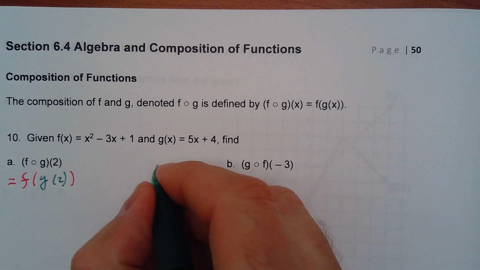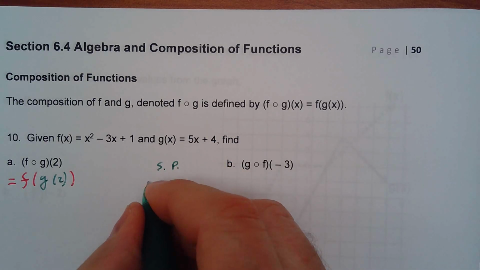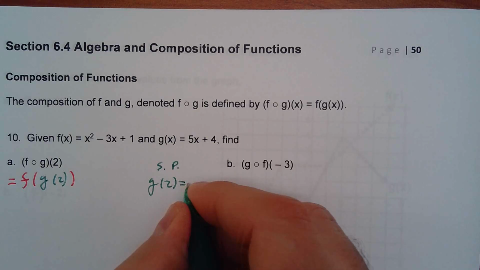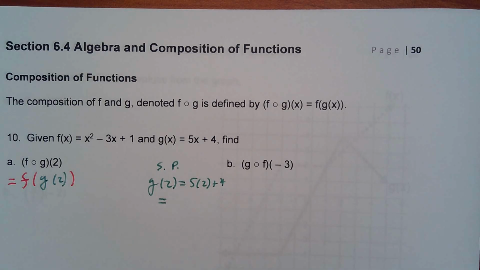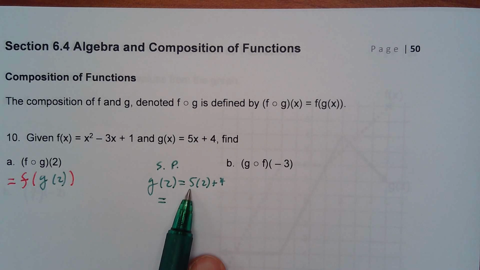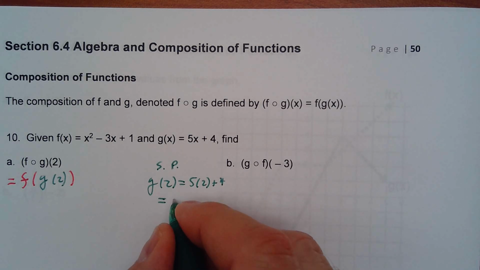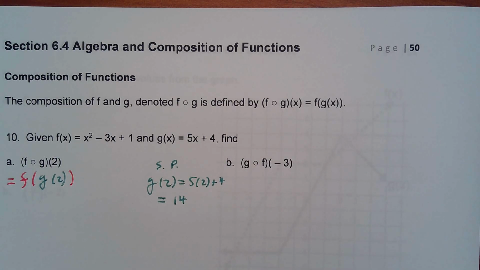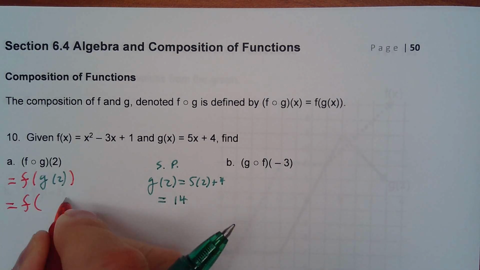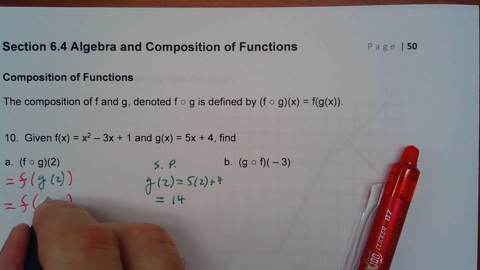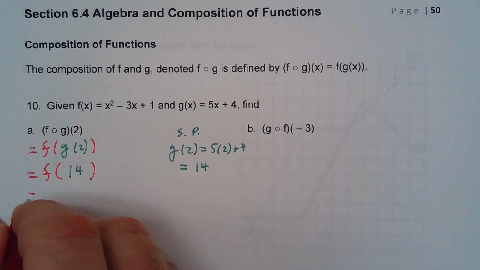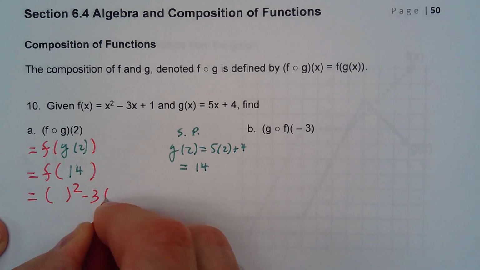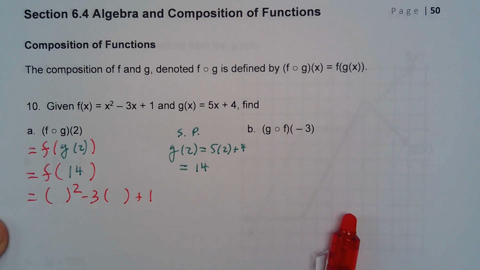So I'm going to go to my scratch paper and evaluate g of 2. You can do this by hand or on a calculator. 5 times 2 is 10, plus 4 is 14. Now that output, there's my clean, wet clothes. I'll plug in the 14. That I now plug into f, so in f I replace x by 14.